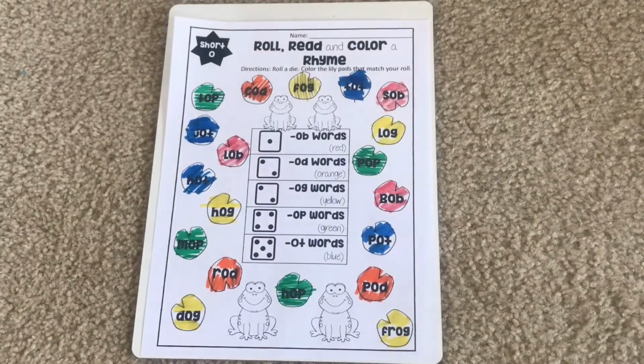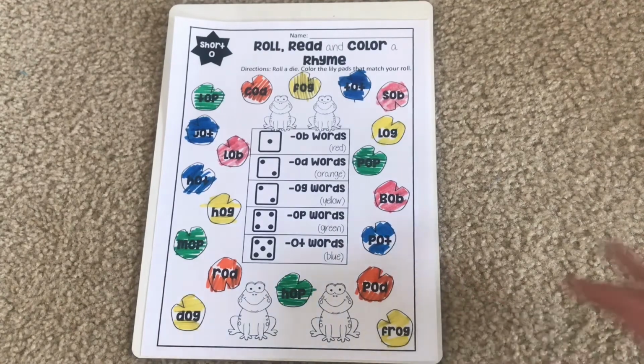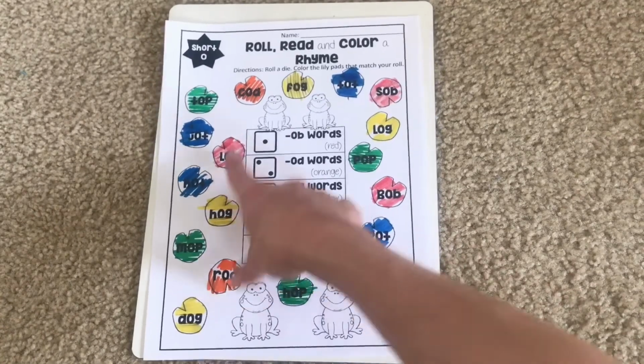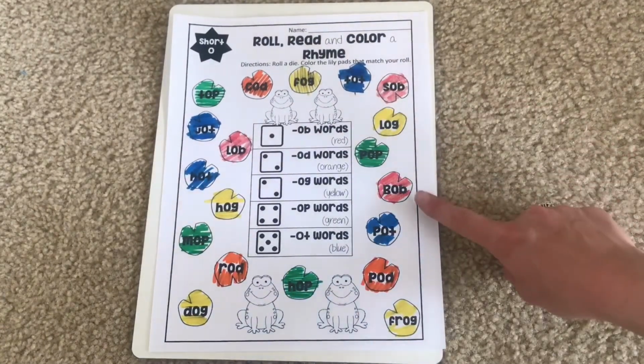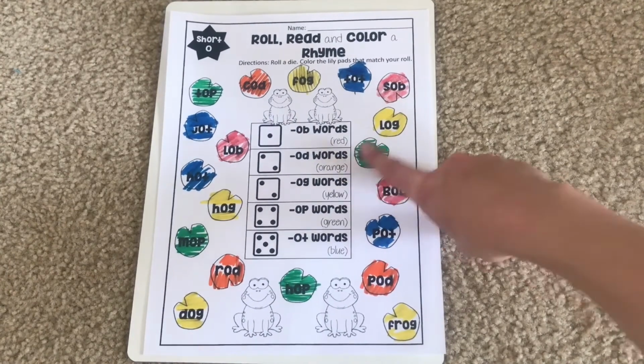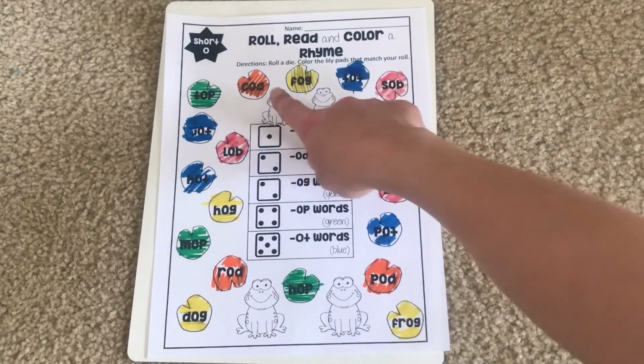All of my lily pads are filled in. Hopefully yours look similar to mine. I tried to kind of color around the words, but it still smeared a little bit. But let's quickly check our answers. So for the ob words, they were red. We have lob, sob, and bob. For the odd words, we colored them in orange. We had rod, pod, and cod.